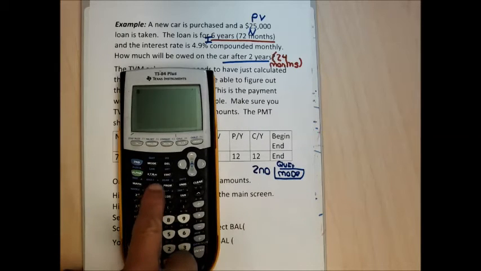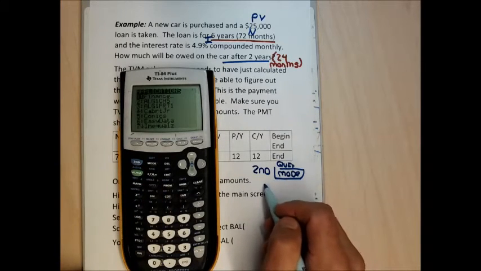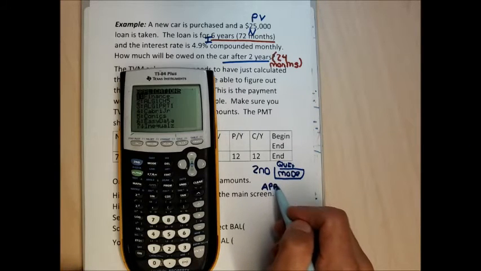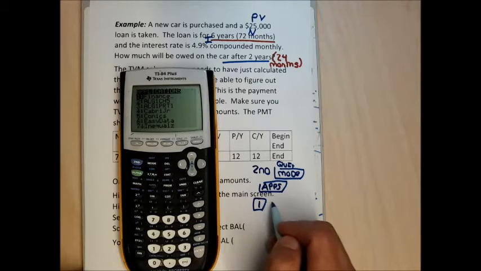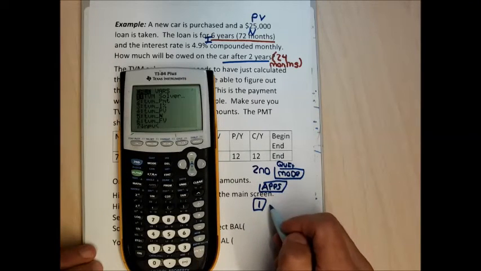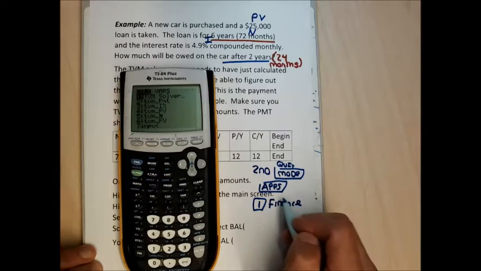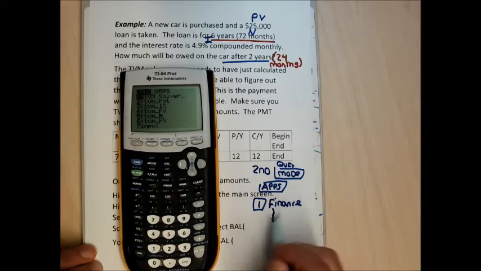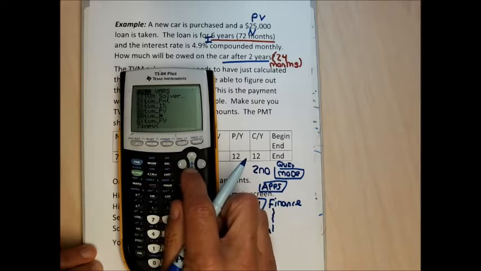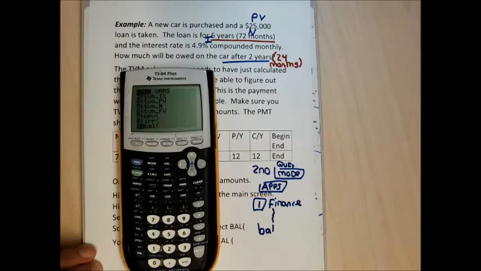Now I'm going to go back to apps. Back to finance. And I go to finance by hitting enter. But don't hit enter on TVM Solver. That's not where I can figure out my balance. To figure out my balance, after I hit finance, I'm going to have to scroll down and find something that says BAL. And there it is, number 9. Once I see the BAL, I'm going to hit my enter key.